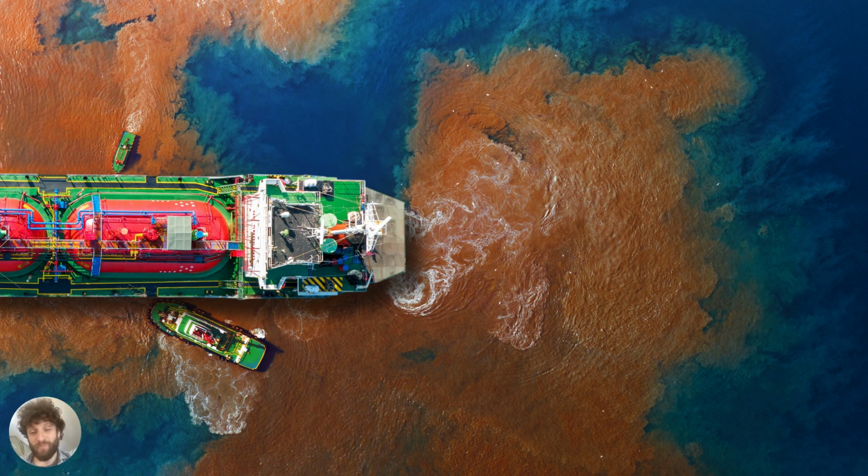Another really major problem is oil spills. Huge tankers. Tanker is the word for a ship that carries oil. Okay? So the ship that carries oil sometimes has some kind of accident, and the oil spills. Spill is the verb. To spill is to go out of something or to overflow.